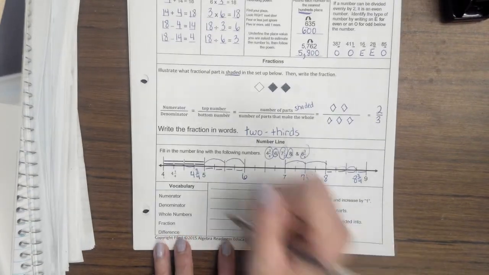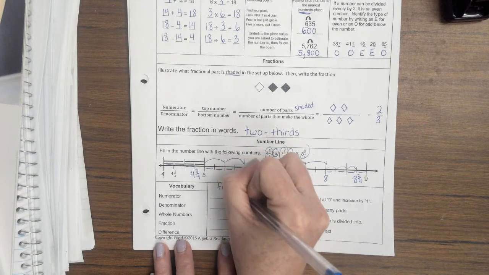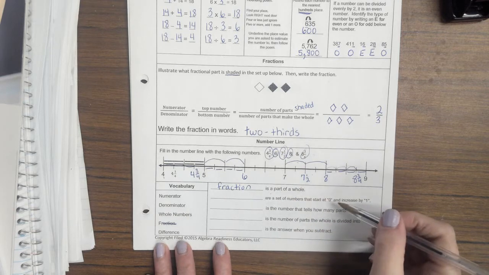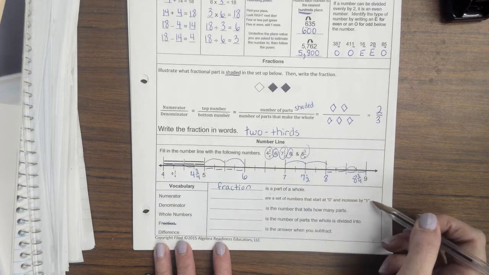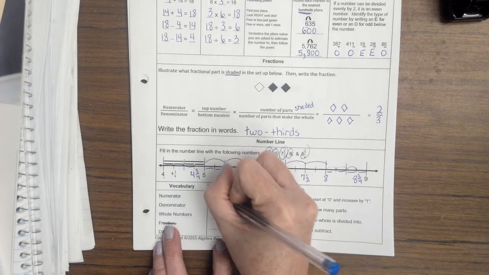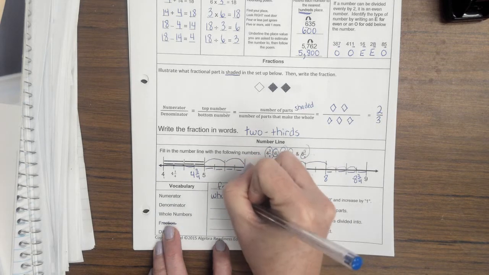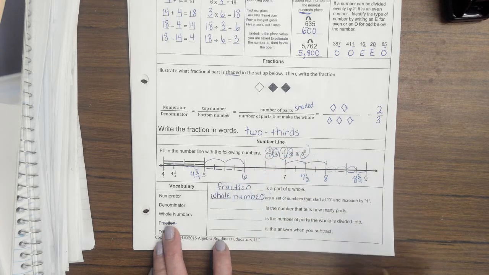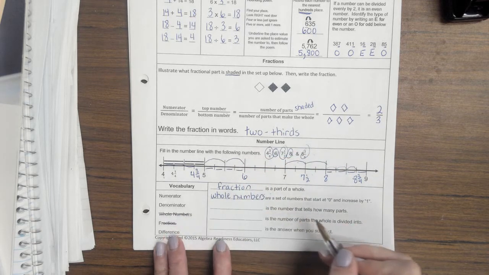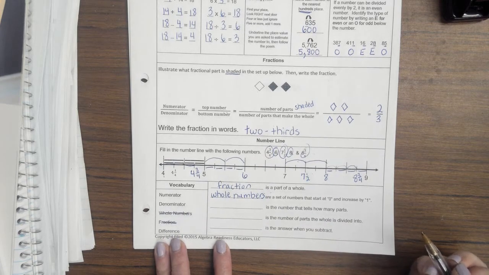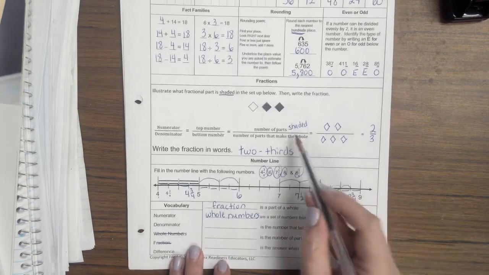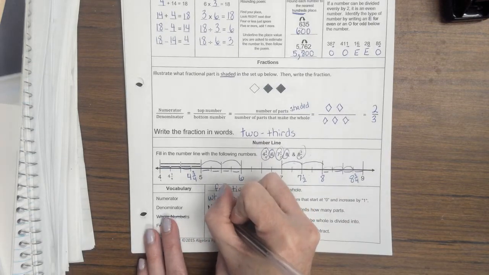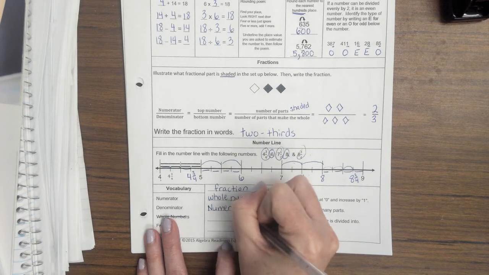A part of a whole is a fraction. A set of numbers that start at 0 and increase by 1 are whole numbers. 0, 1, 2, 3, 4, 5, 6, 7, 8, 9, 10, 11, 12. We don't have any fractions. And the number that tells how many parts are shaded, the number of parts, that's the numerator, the top number of a fraction.